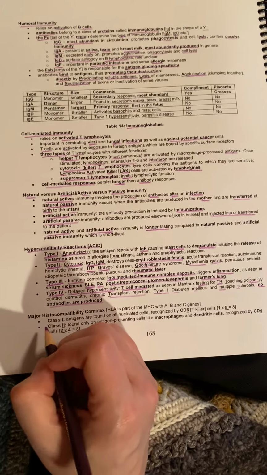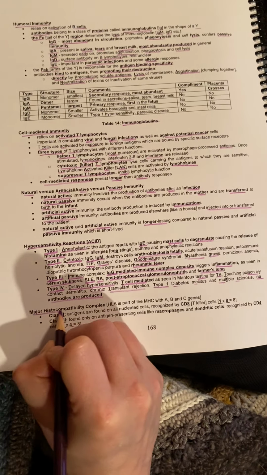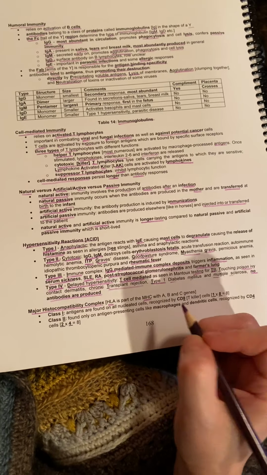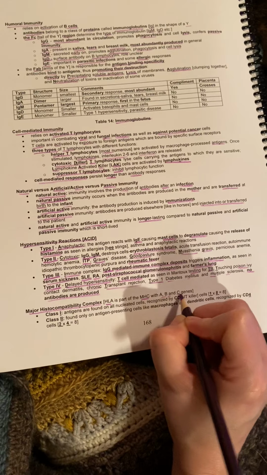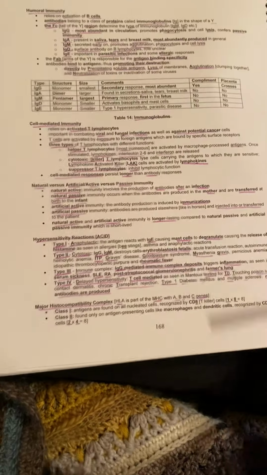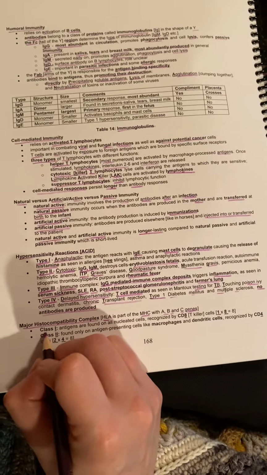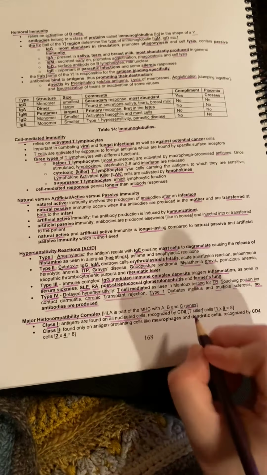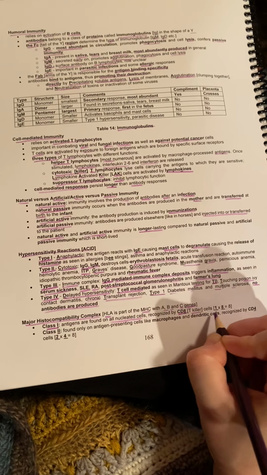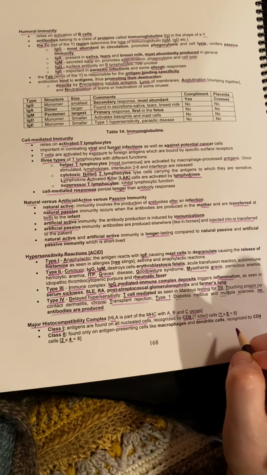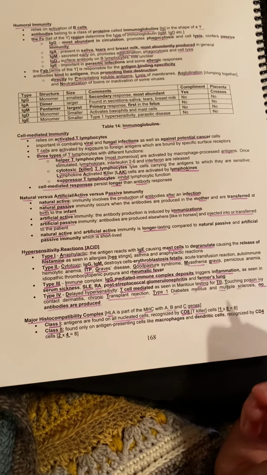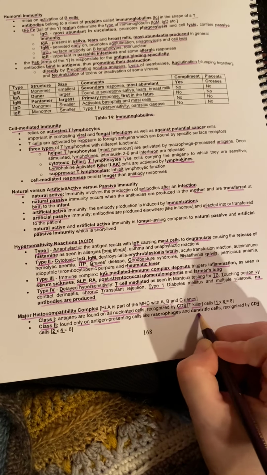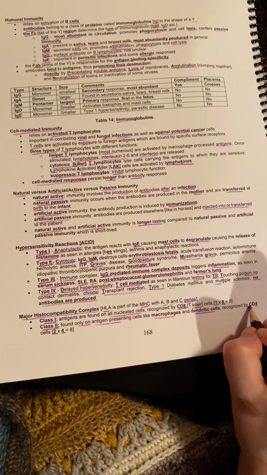Okay. Major histocompatibility complex. HLA is part of the MHC with A, B, C genes. I'm going to study this section a little bit more. Do not remember this. Class 1. Antigens are found on all nucleated cells, recognized by CD8 T killer cells. Class 2. Found only on antigen-presenting cells like macrophages and dendritic cells, recognized by CD4.